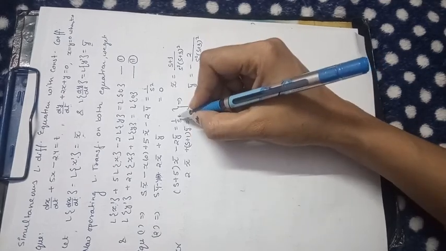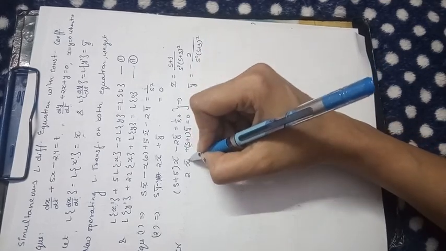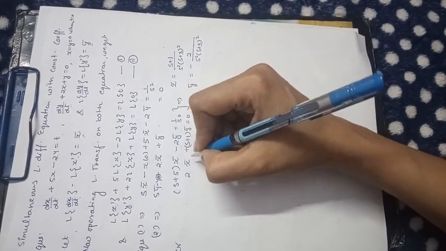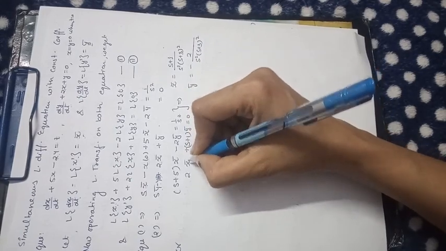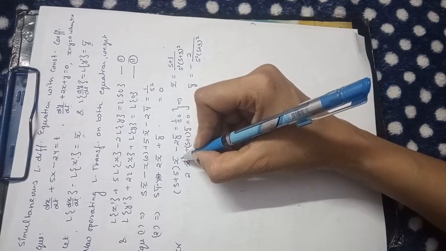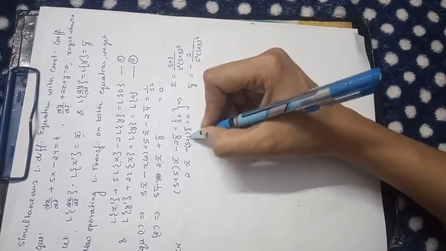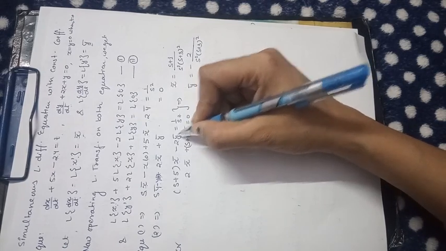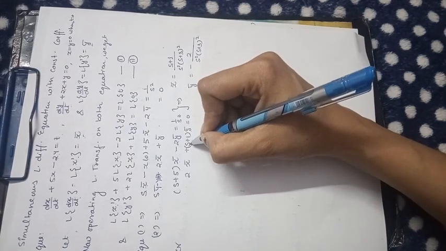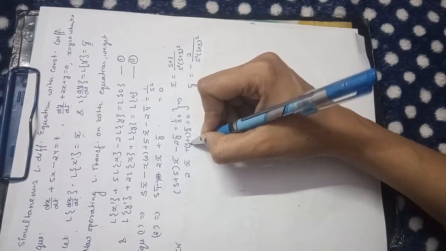Now we have two equations and two unknowns, x bar and y bar. Solve this to find the value of x bar. We have to remove y bar: multiply equation number 1 by s + 1 and equation number 2 by 2, and then add.